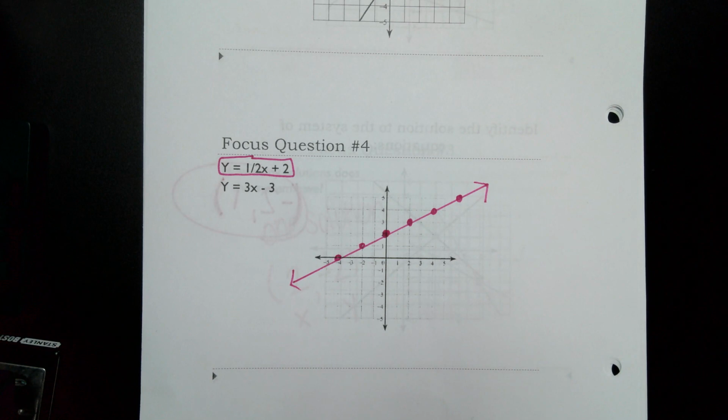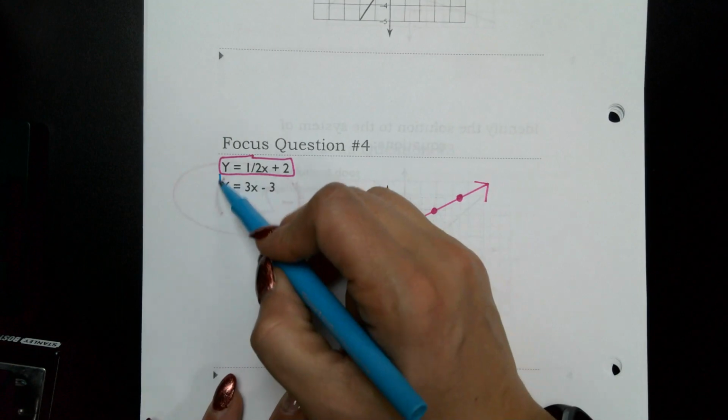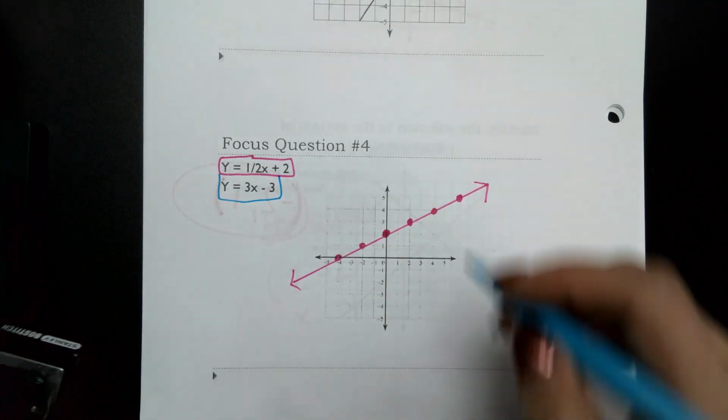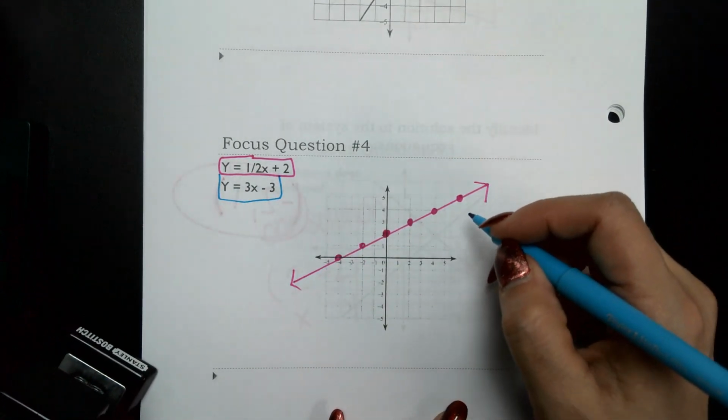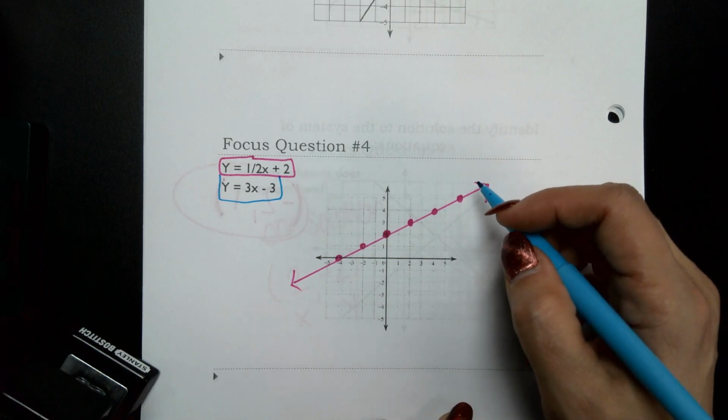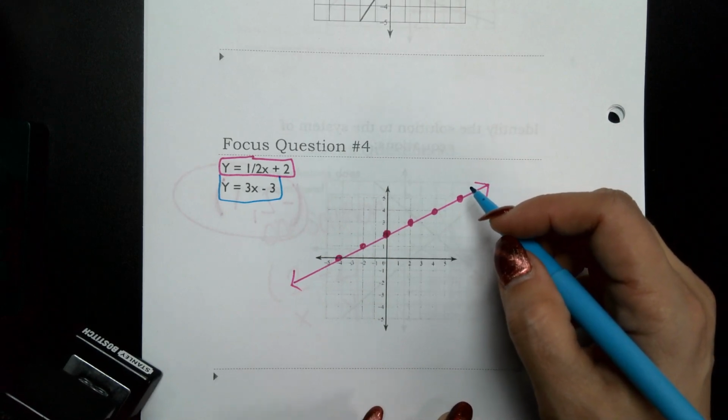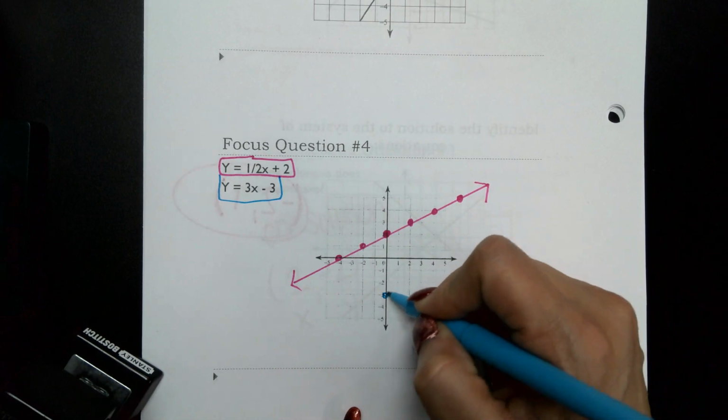This is why it was so important during the graphing lessons that we've already done that you were able to actually do graphing, because here you are graphing again. All right, this one, starting point. Where do I start? Negative 3.